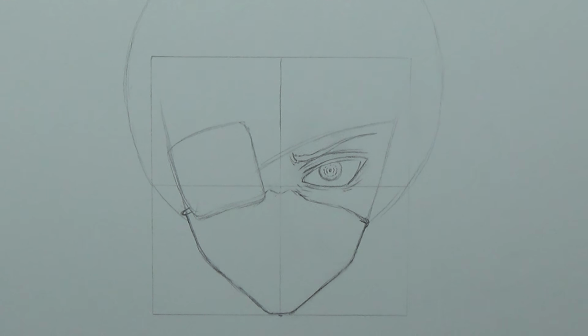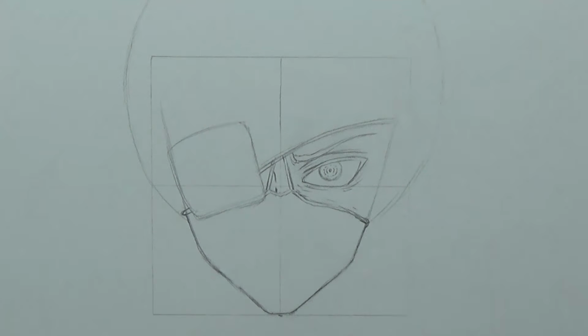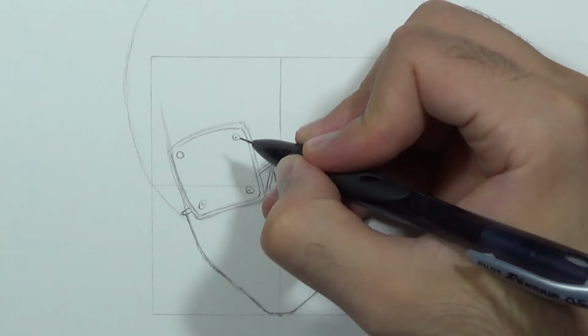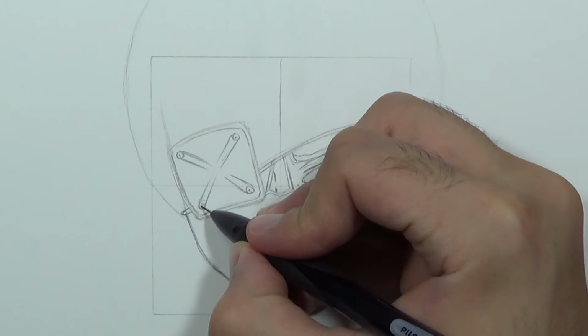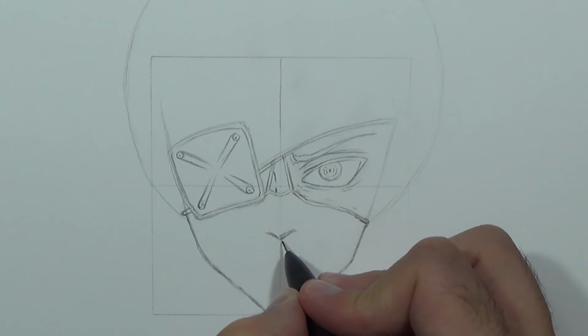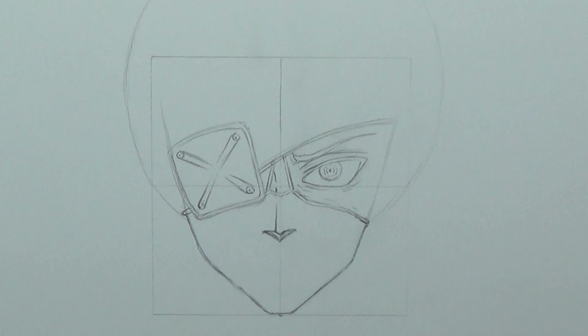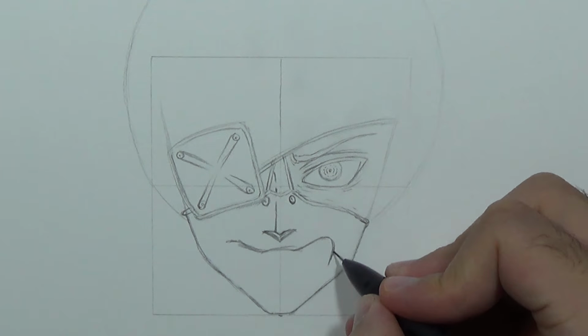Next we're going to add some details to the mask and to the eye patch. So we'll draw 4 dents and we're going to add some creases. Next I'm gonna indicate the nose. And we'll add 2 more dents right there. And now we're going to add his peaceful smile by following these steps.